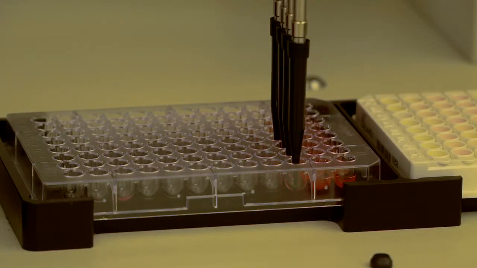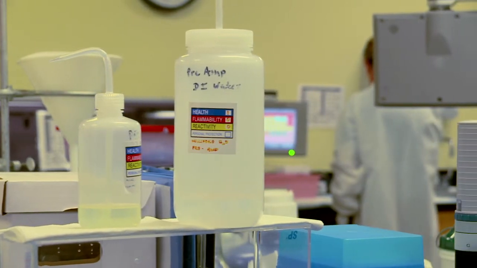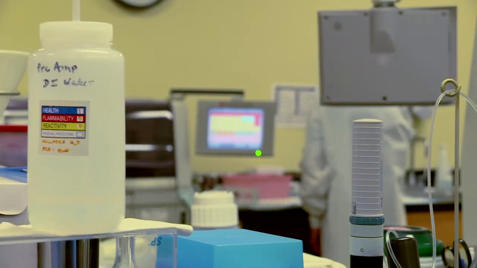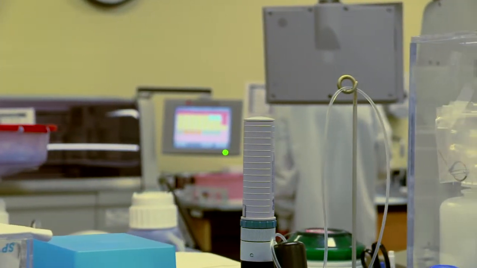Because we're at CellNetix, we're able to pool a lot of our resources. We're able to have a state-of-the-art laboratory. And with that, we're able to develop a lot of ancillary tests. One particular type of testing is called immunohistochemistry, or IHC for short.